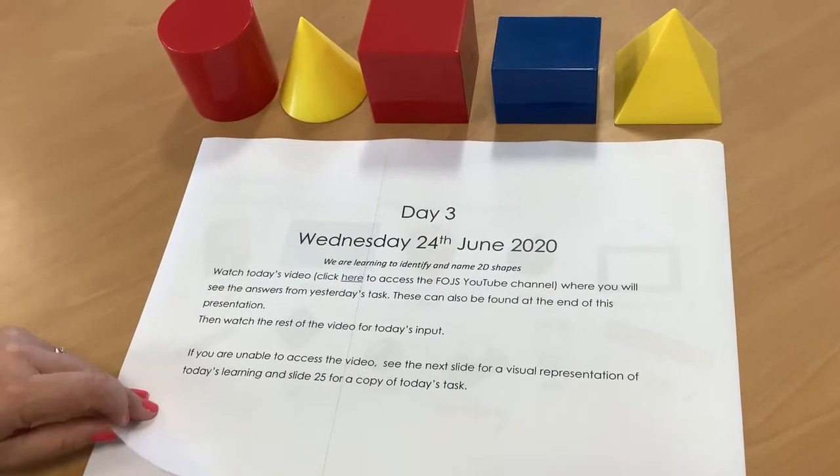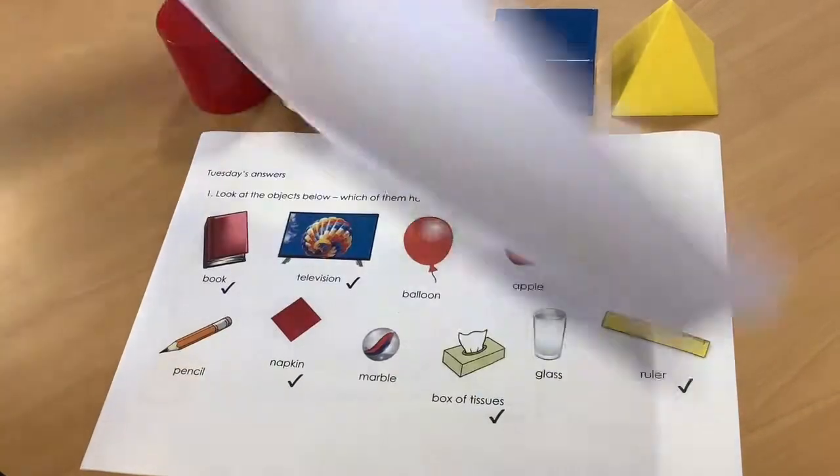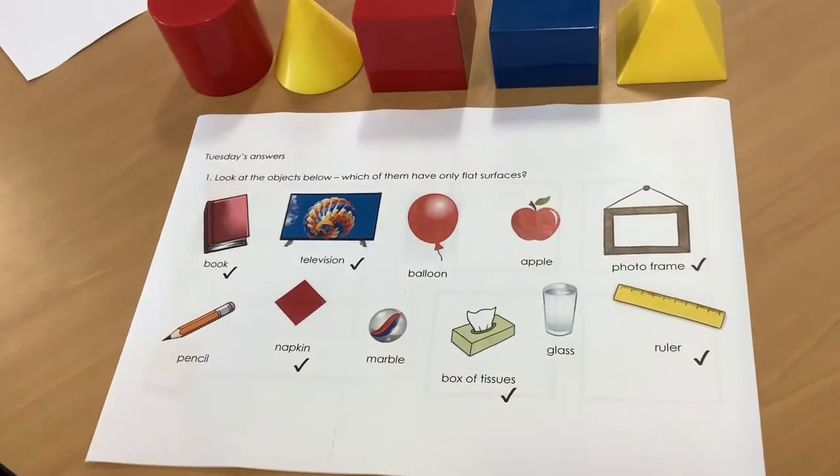Today we're going to be learning to identify and name 2D shapes. First of all, here are the answers to yesterday's task.